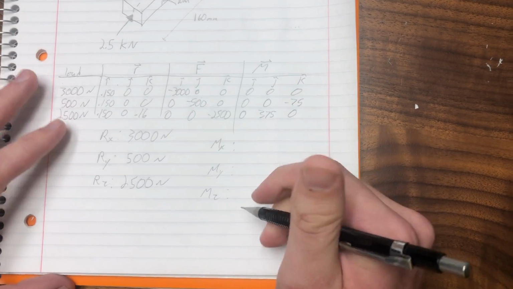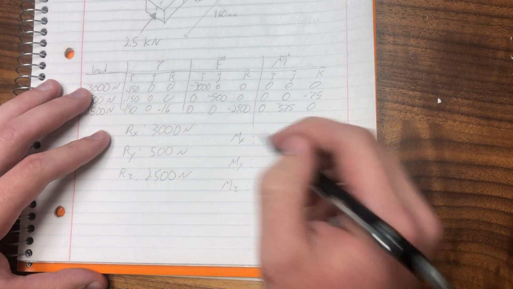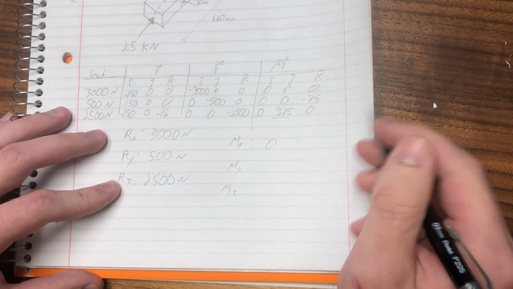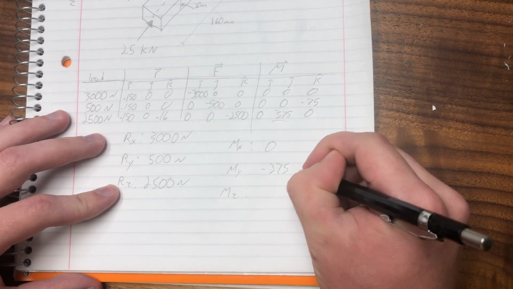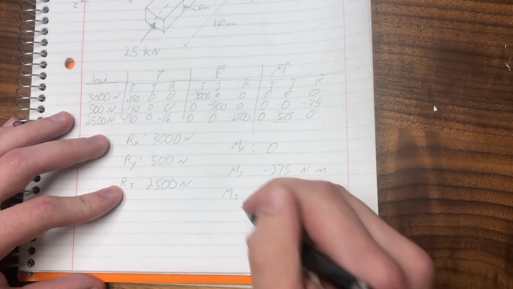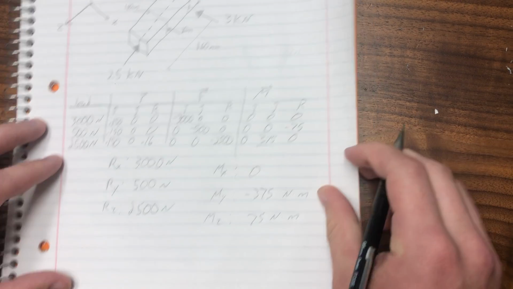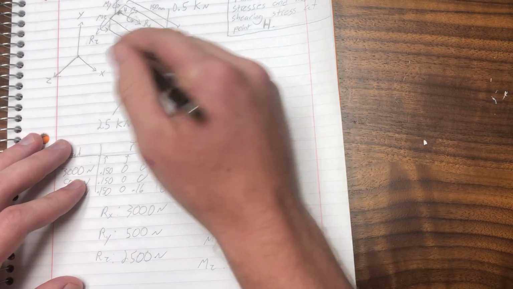And then for the moments, there isn't one at Mx. At My, it'll be this here, this 375, so it'll be negative 375 newton meters, and this will be 75 newton meters.